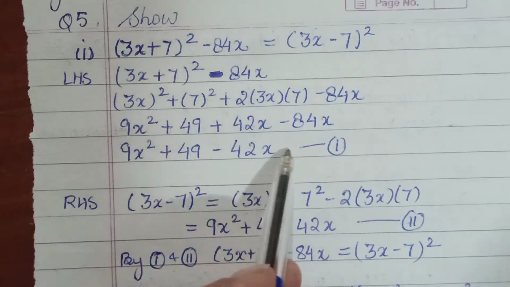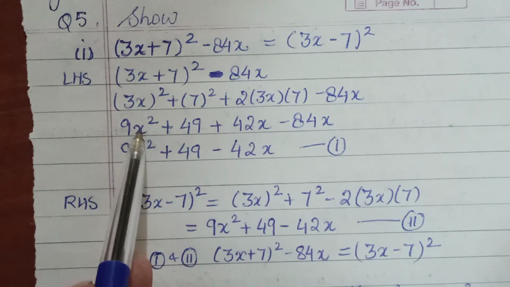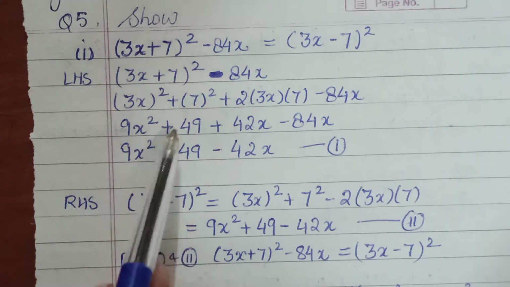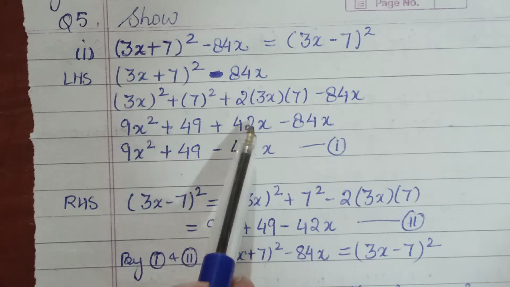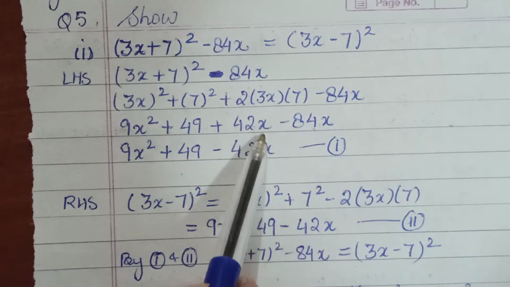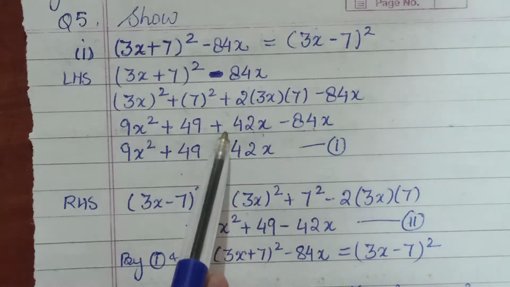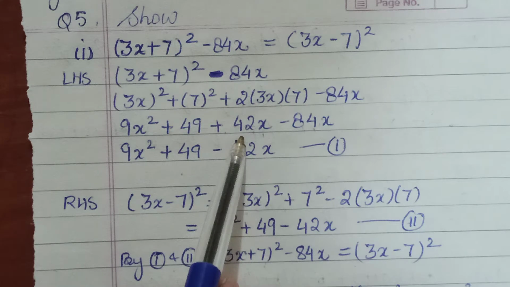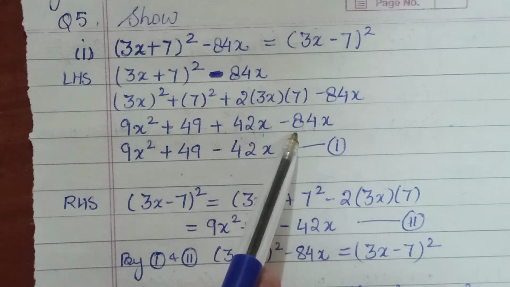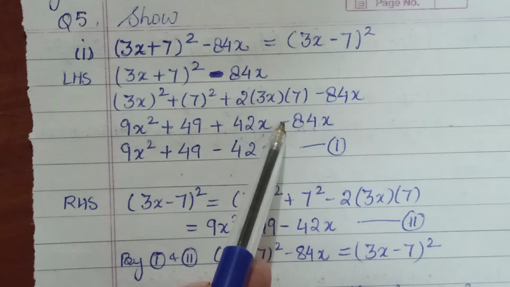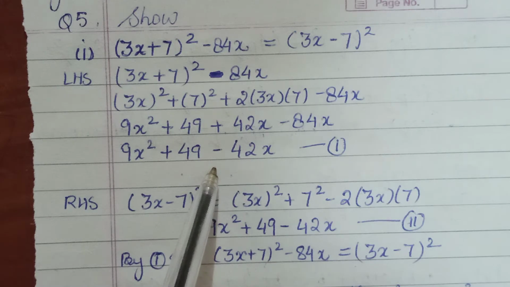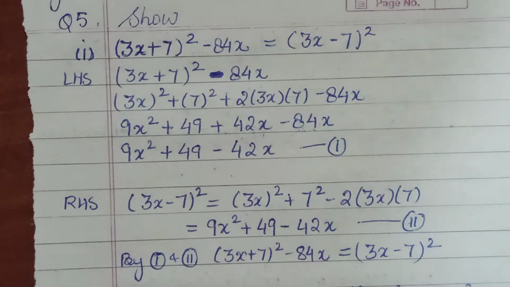Next we see if there are like terms to put together. There was no other x square, copy it as it is. No other constant, copy it as it is. Both these are terms of x, so we'll put them together. One positive, one negative, we'll find their difference. So 84 minus 42 becomes 42, with the sign of the greater number. 84, the negative number, was greater, so the negative sign will come. Call this your result 1.